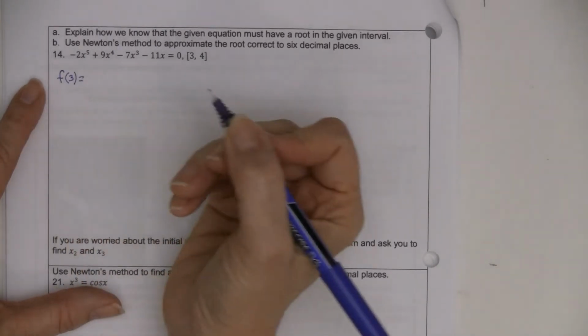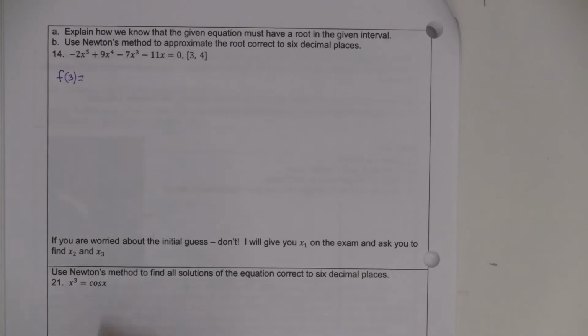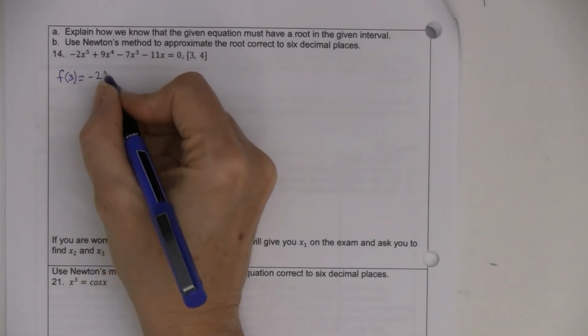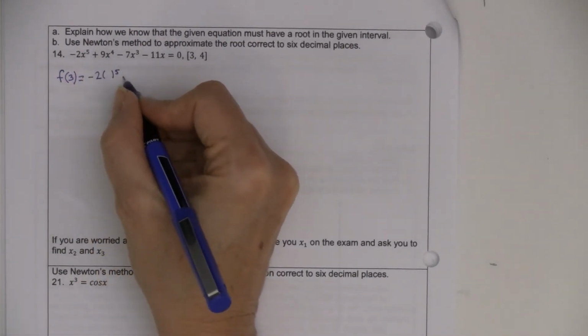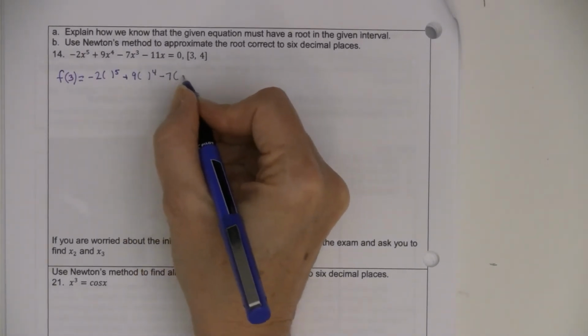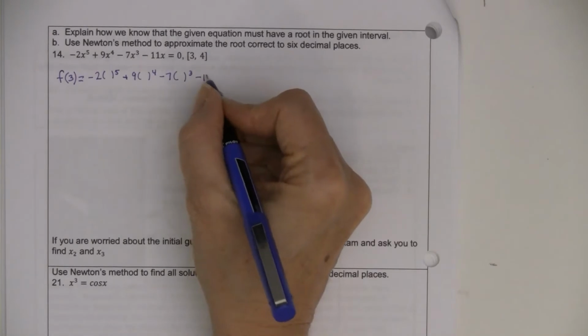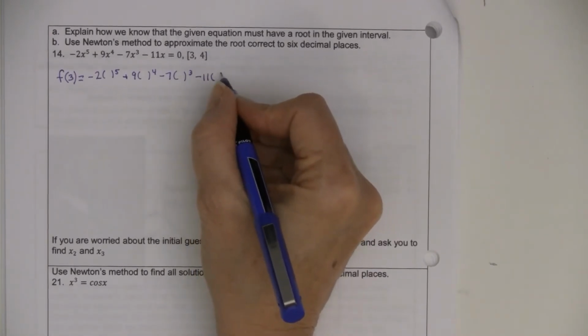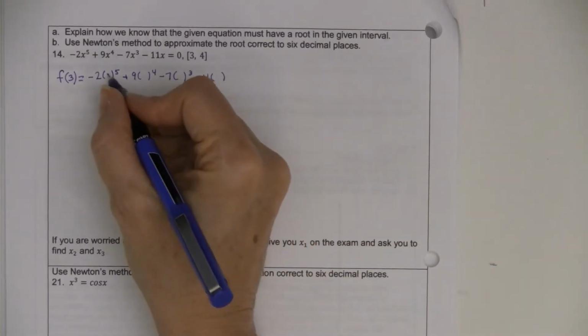That's what you need to find to start off with. And so I'm going to put that in my calculator here. I'm putting in -2 times 3 raised to the 5th plus 9 times 3 raised to the 4th minus 7 times 3 raised to the 3rd minus 11, and we're plugging in 3.